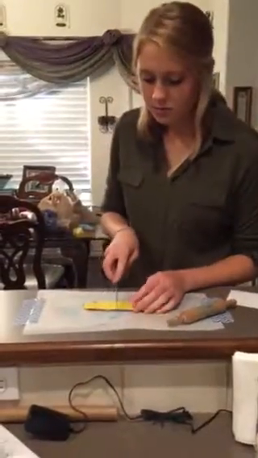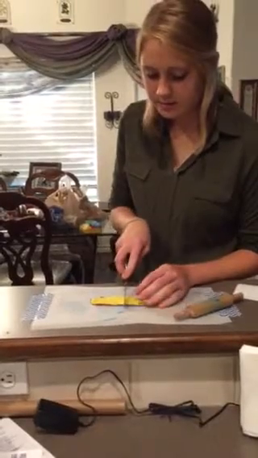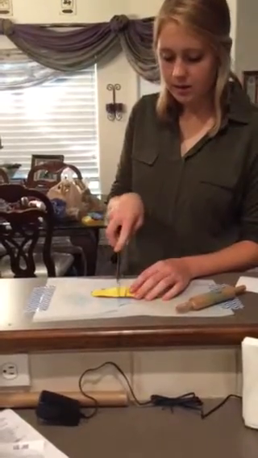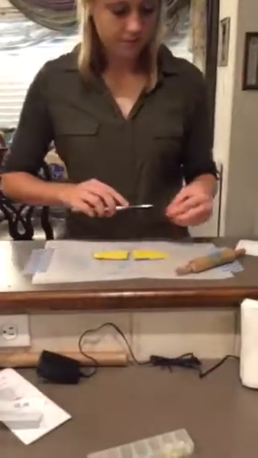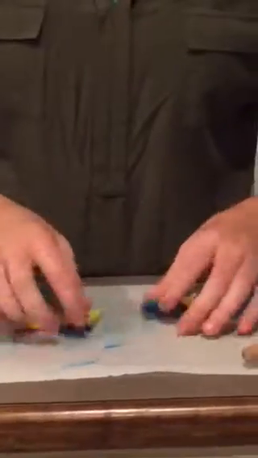And so, using a butter knife, I'm going to cut my modeling clay, if it will obey me. There we go. Kind of smooth those sides down a little bit. And using vegetable oil, I'm going to coat the sides of these plates with vegetable oil, and you'll see why in a minute.